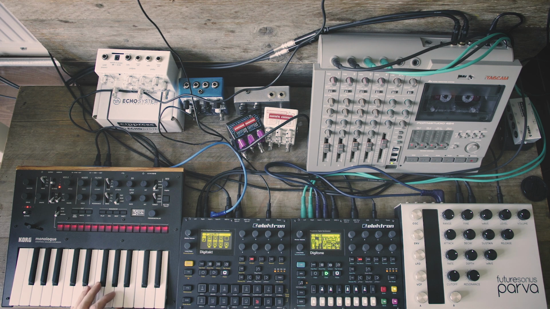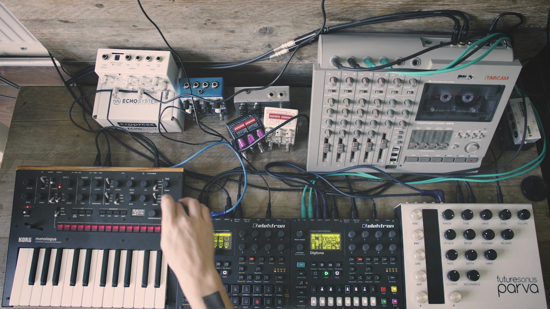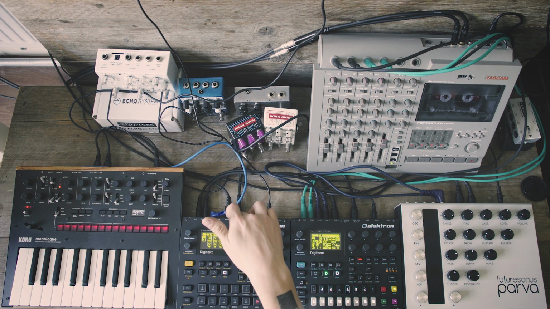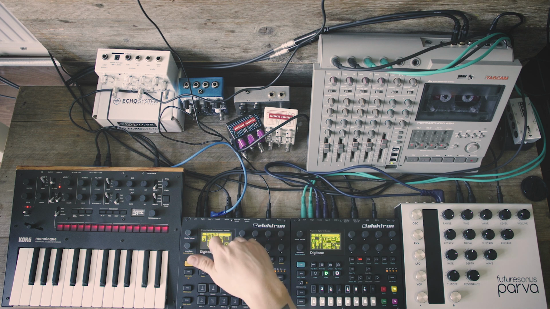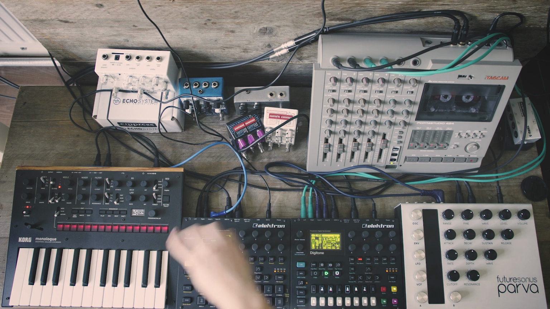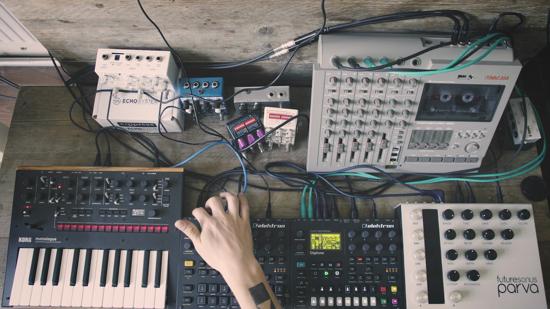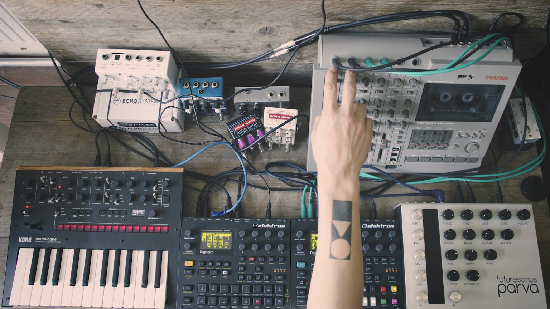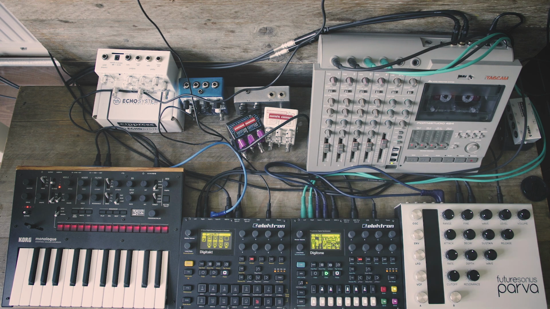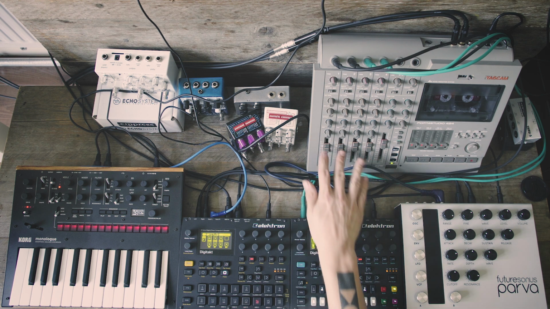Okay, now for the audio routing. The audio of the monologue goes into one of the inputs of the Digitakt, and I have the monitoring on, so basically it gets one input, keeps it mono, ideal for the monologue, and it just passes it through. And both the left and the right stereo output of the Digitakt goes into the two first inputs of the Tascam. Yeah, so I can mix that here.